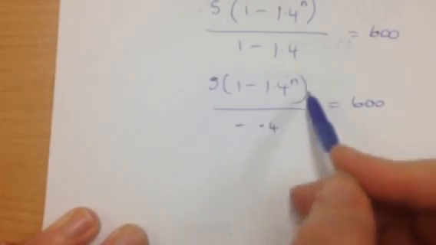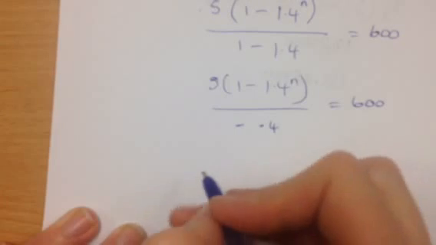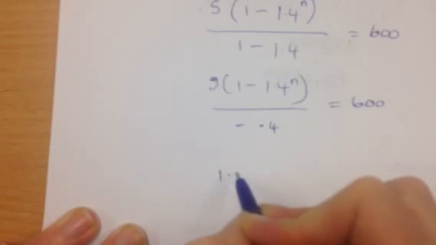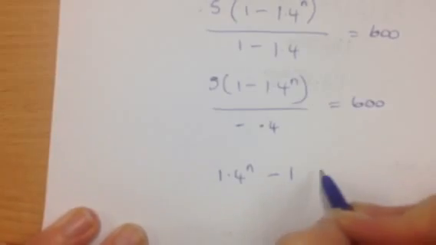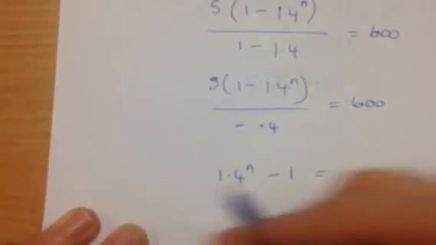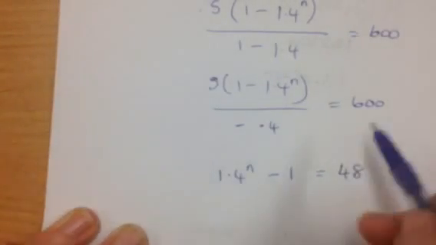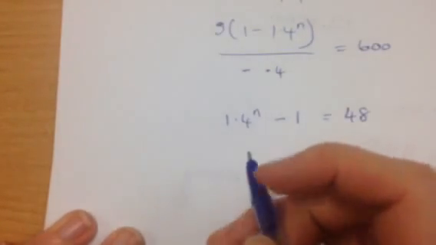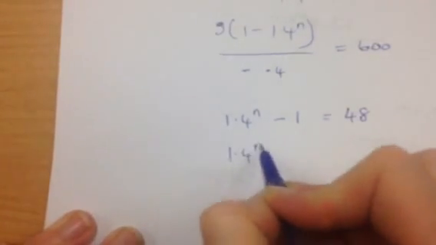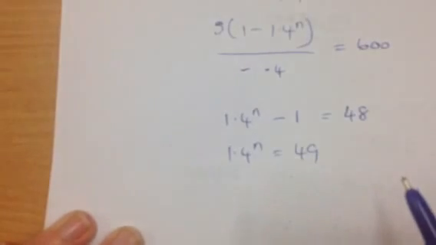I can multiply this out on the top, and I'd eventually get 1.4 to the power of n minus 1 is equal to 48. Now, so that's just working that out. And then we have, that would be 1.4 to the power of n is equal to 49.